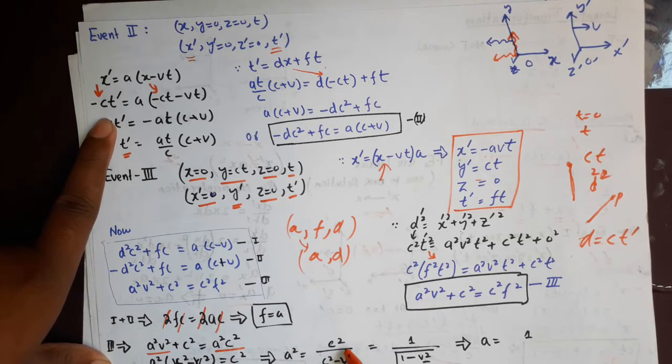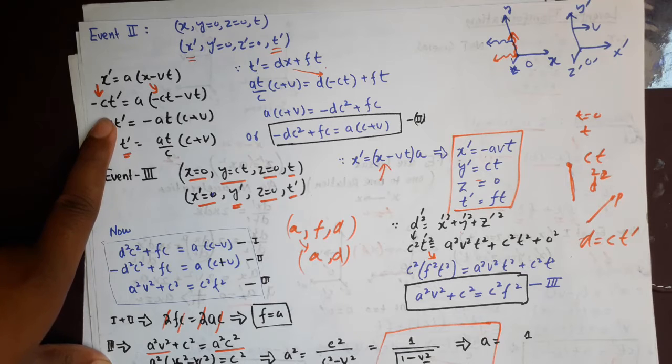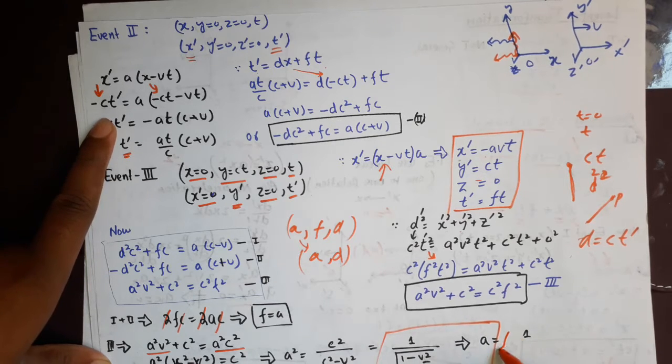This gives me a squared times c squared minus v squared equal to c squared. If I take c squared common here, it will get cancelled out. I will get a squared equal to 1 over 1 minus v squared by c squared, and taking the square root, this gives me a is equal to 1 over the square root of 1 minus v squared by c squared. So we have found the value of a, which is of course equal to f.